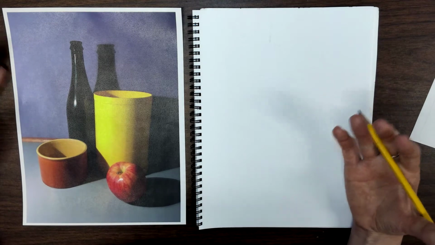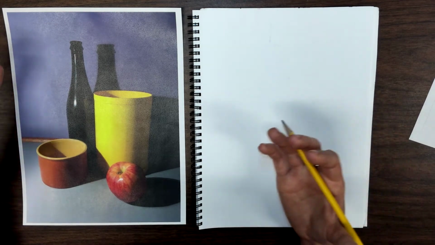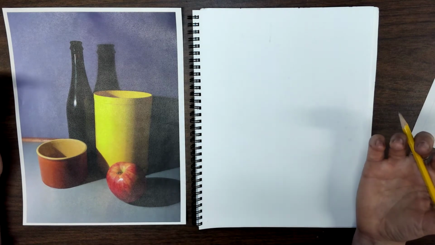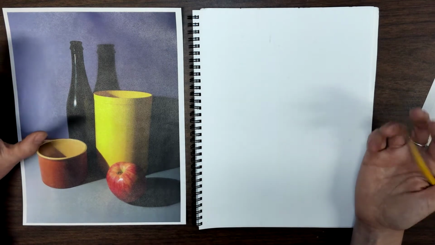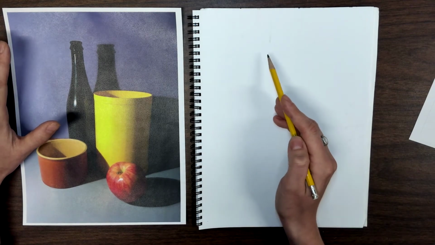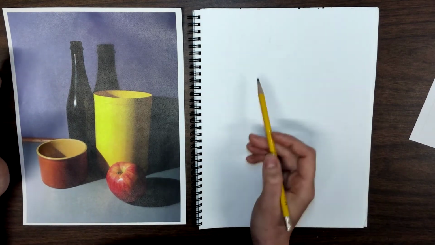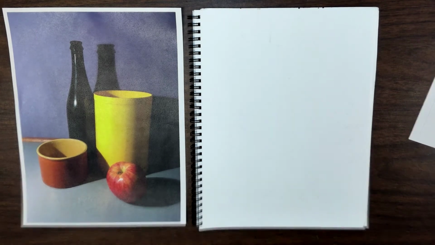Another thing with still lives, a big keyword, observation. It's one of the most important skills that is exercised in still life drawing. So look at the picture, keeping your eye on the picture while you're drawing, really looking at it and not thinking, oh, this should go there, this should go there. It's a good exercise for you to try.